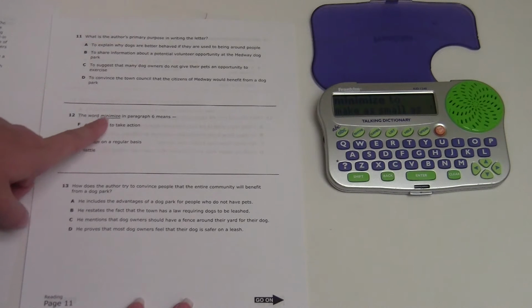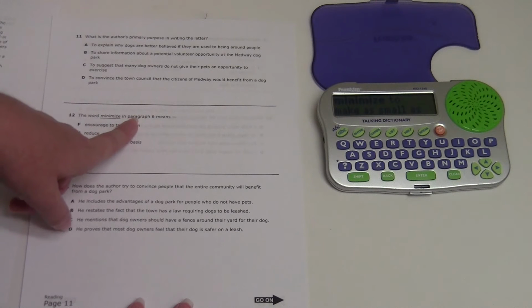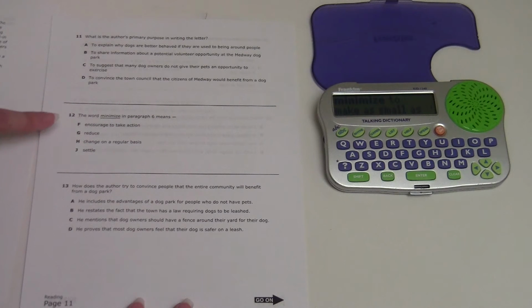The next question, here's our word minimize. The word minimize in paragraph 6 means, if they were to look up the definition, to make as small as, they could look to see: encourage to take action. That's not making small as. Reduce. Yeah, that might be. Change on a regular basis. That's not making as small as. Settle. That's not making as small as. So basically, using the Franklin Dictionary is actually going to help them get this answer correct. And they won't have to do very much guessing on what they think it might mean.